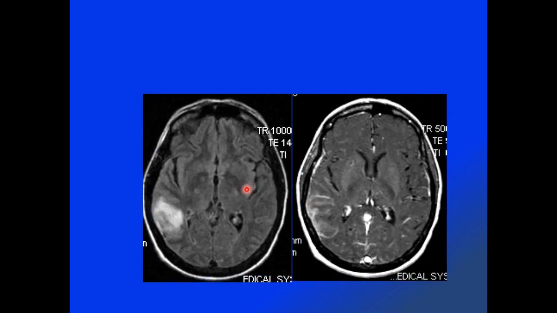On these T2 FLAIR-weighted images, one sees a larger area of parenchymal edema with some heterogeneous signal intensity where there was pre-contrast T1 hyperintensity, and here is a post-contrast T1-weighted axial image demonstrating irregular gyriform enhancement.